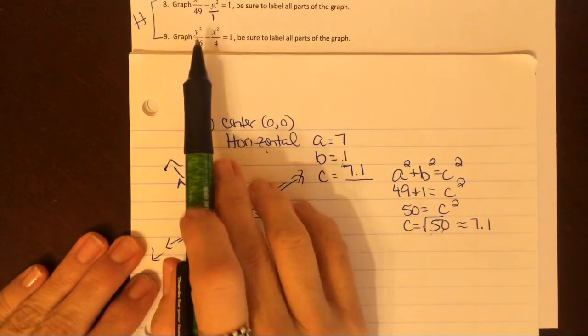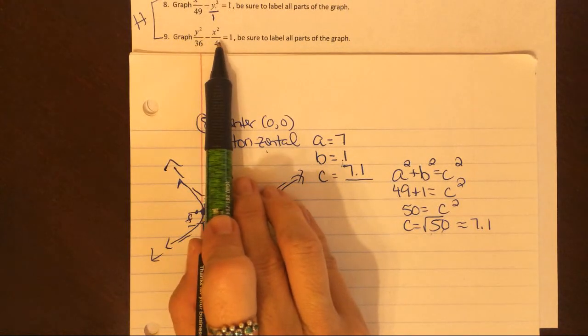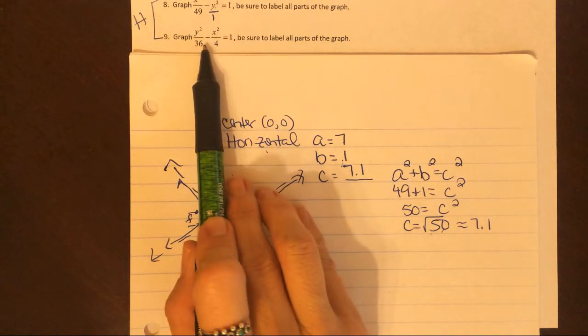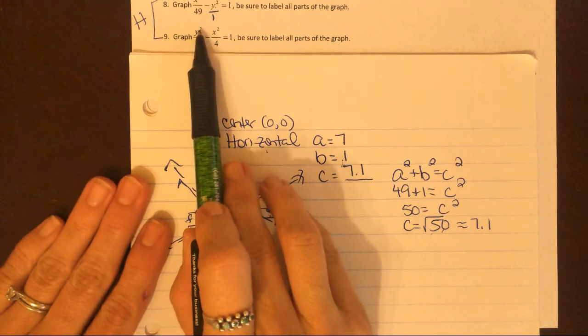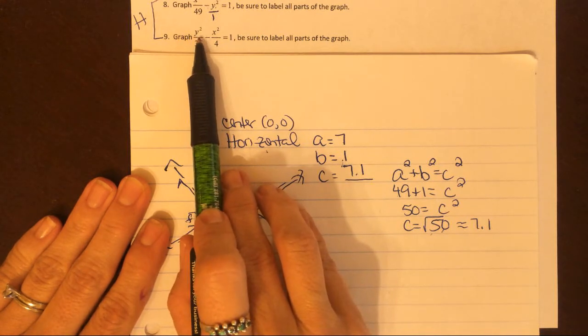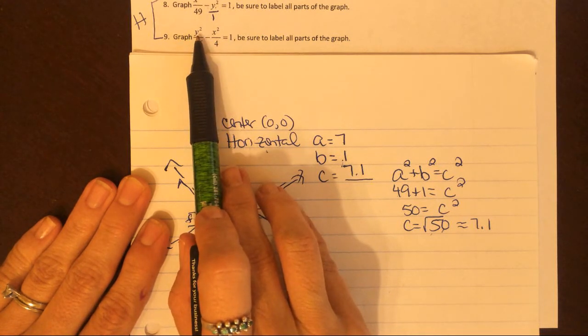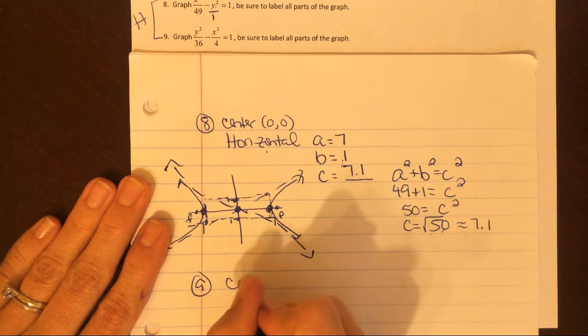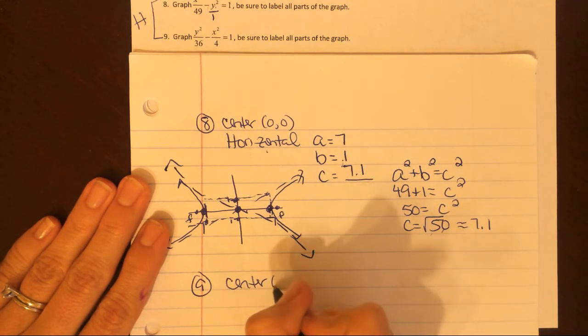All right, so number 9. Again, I have two variables squared. I have a minus sign, so I know it's a hyperbola. I told you whatever letter was written first would tell me the direction. So this time, y squared is written first. So it's going to be a vertical hyperbola. There's no parentheses, so the center is at 0, 0 again.